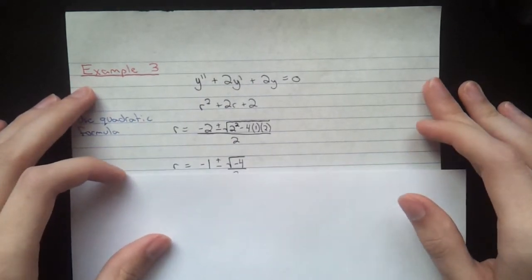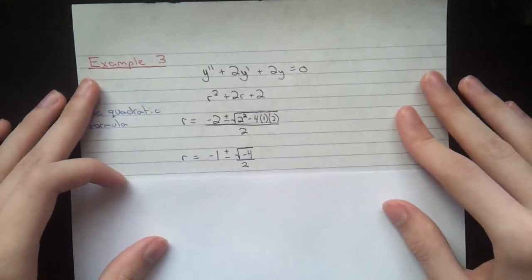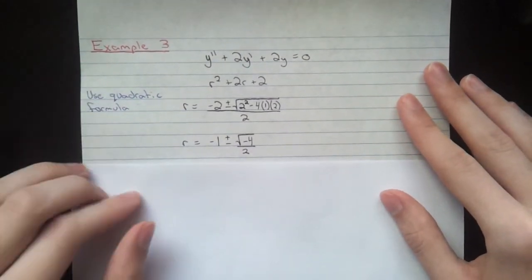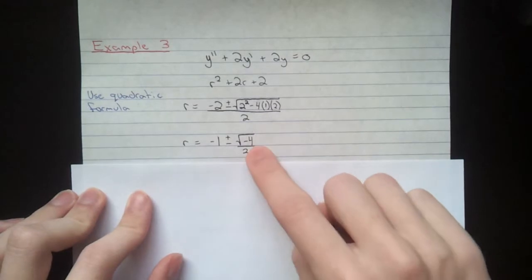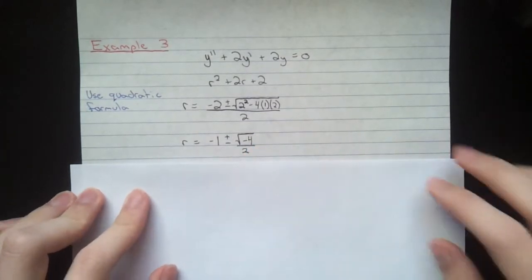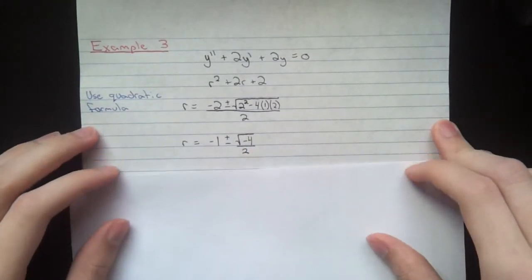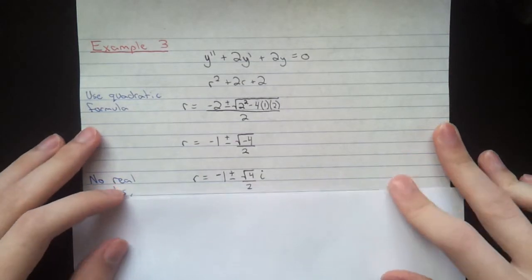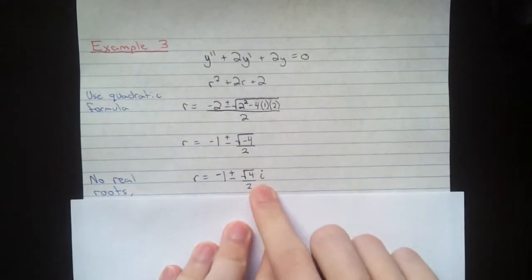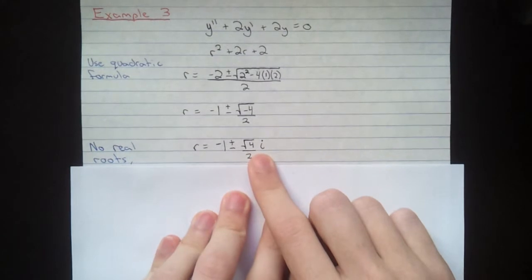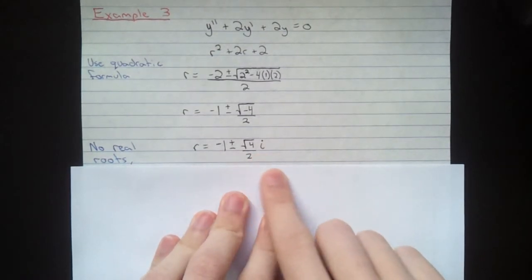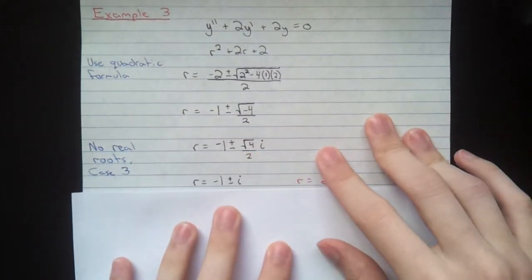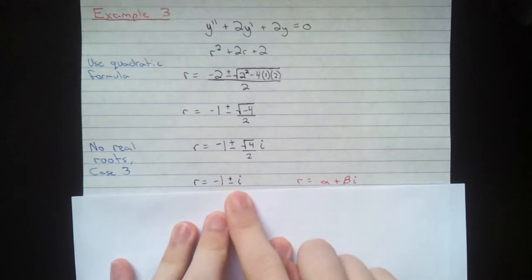Reduce that a little bit more, you get r equals negative 1 plus minus the square root of negative 4 over 2. Now, because we have the square root of a negative number, we're into complex numbers here. So we take out an i. i is, of course, the square root of negative 1. So we have negative 1 plus minus root 4 over 2 times i, which is negative 1 plus minus i.